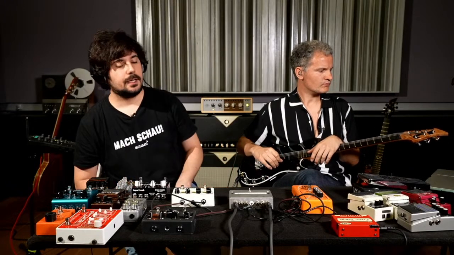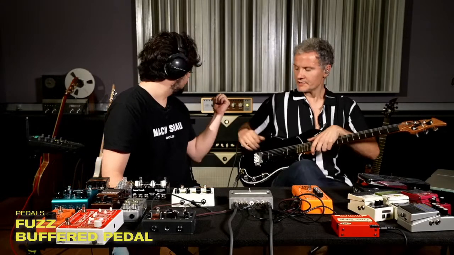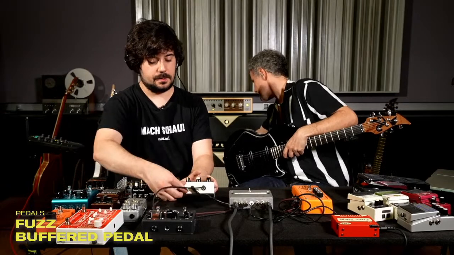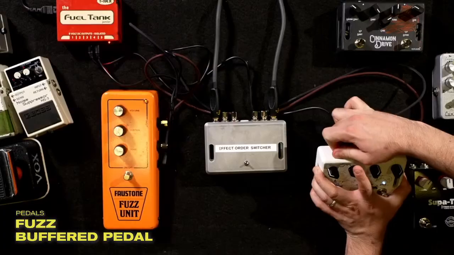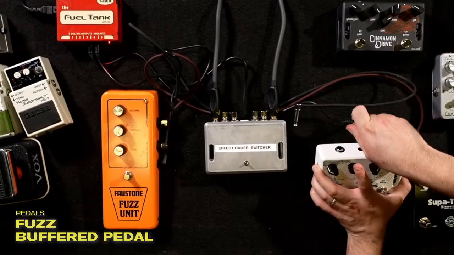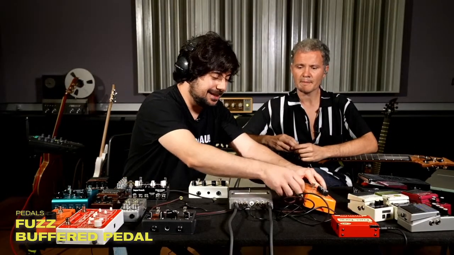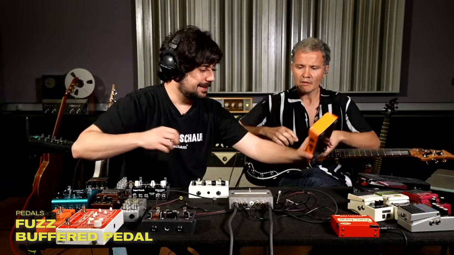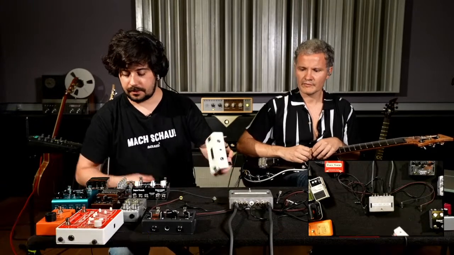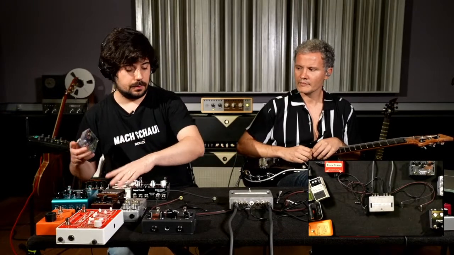A fuzz and a buffer. Shall we change them? Can you unplug it? Yes, please. We've got a very advanced mute setup. It's just a hand, to unplug the cable. But this is really useful. We're gonna use that on future projects. So there you go.